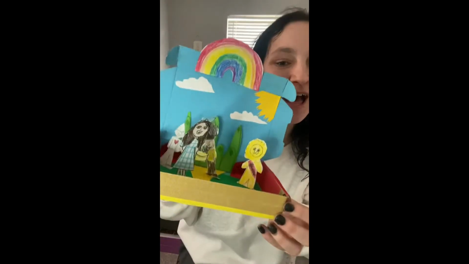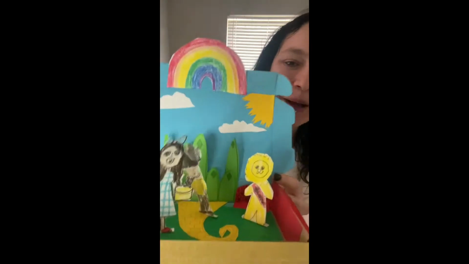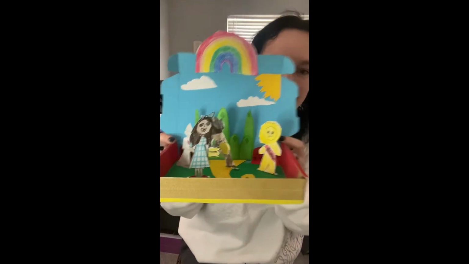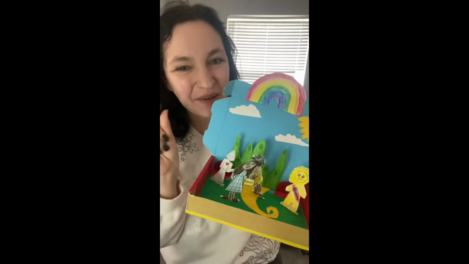So I am just about finished with mine. I also added some details to the front of my box. I'm not quite finished with that yet, but I went ahead and added in the rest of my characters and put them all together. And once you've done all of that, you're gonna do just a little bit of writing about your diorama. So to wrap up our diorama project, you're gonna do a little bit of writing about the story that you chose to create for your diorama.